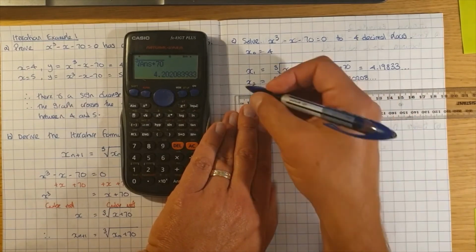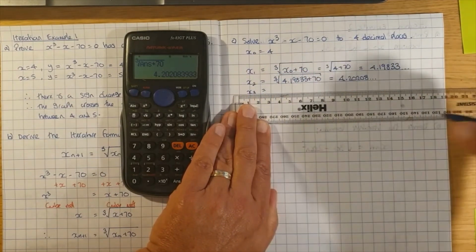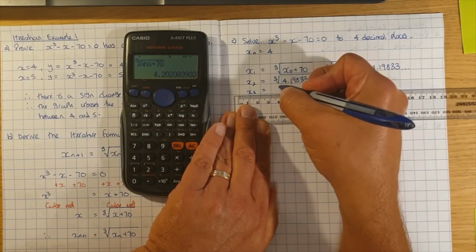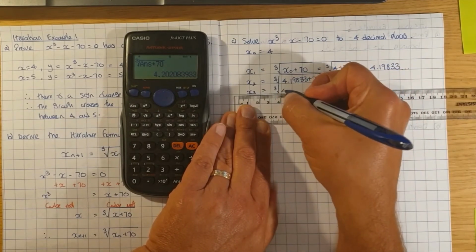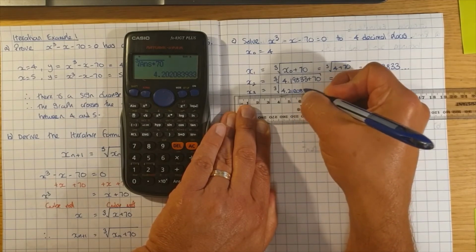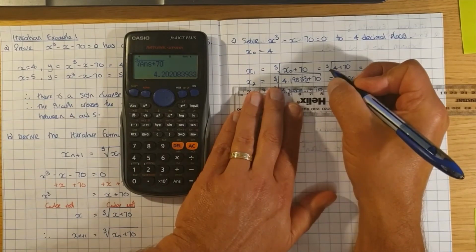So I can now continue with this and say, well, x3 must be, and we can continue to write this out. What you can see is this gets quite laborious quite quickly, and you're under exam pressure. So 4.20208 dot dot dot, plus 70.